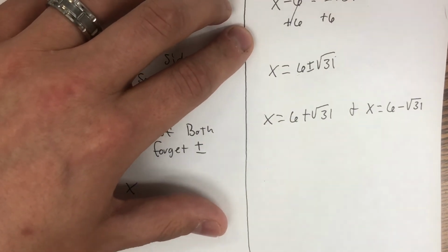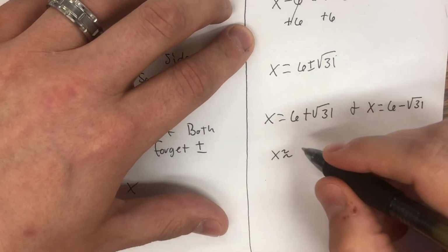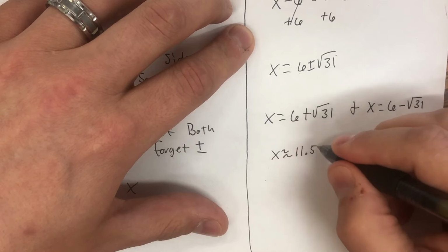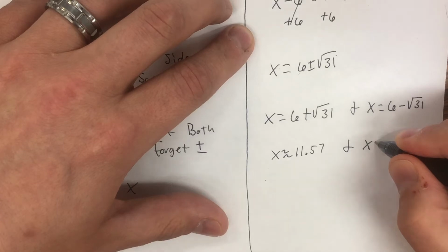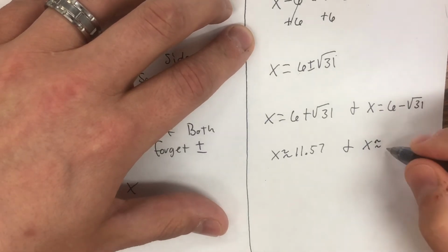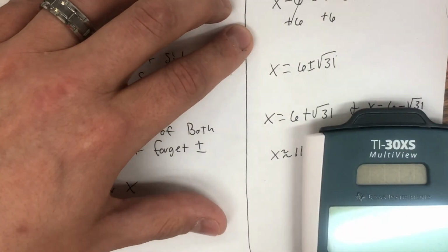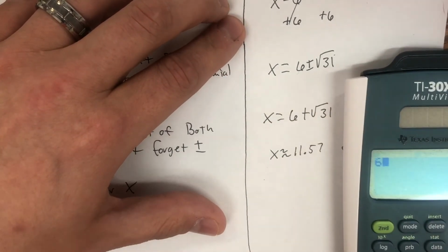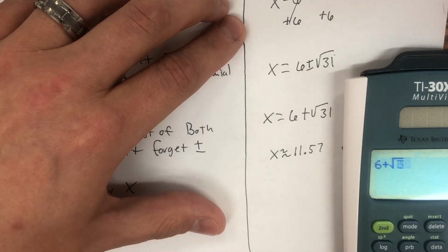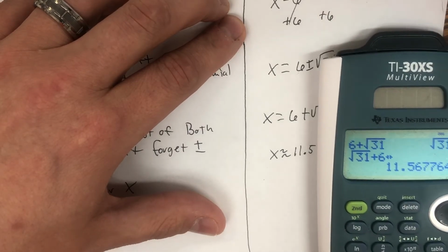When you type that in, you will get x to equal approximately 11.57, and x will also equal approximately, I'm using a squiggly because it's about 0.43. When you type that into your calculator, just going to show you here real quick, on mine, you should say that you're typing in 6 plus second square root button, 31, enter. Mine left it as a radical. To get a decimal, I'll push the arrow key, 11.56. Okay, so that's how we type it in.